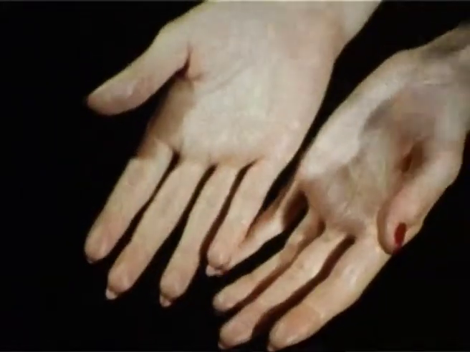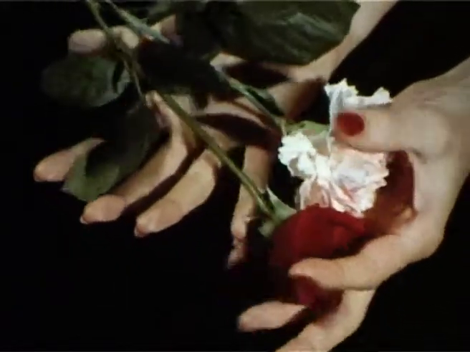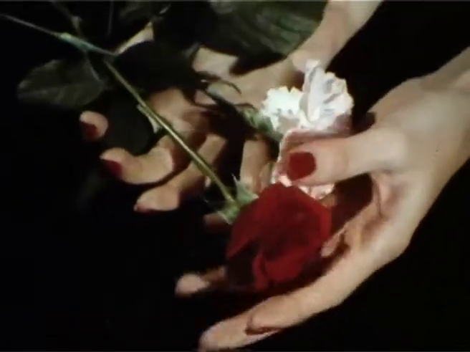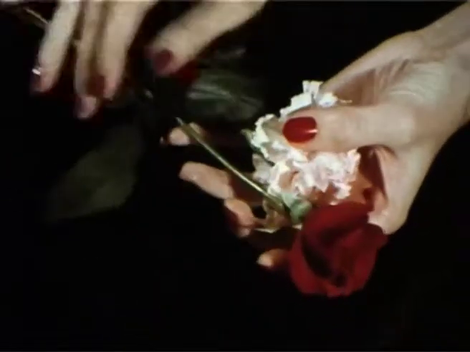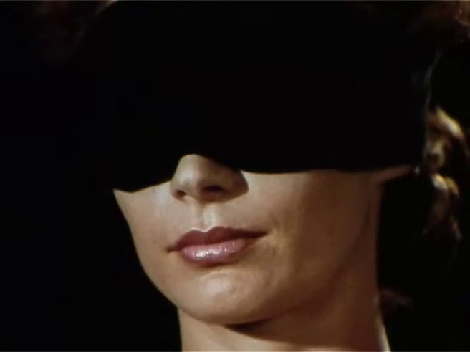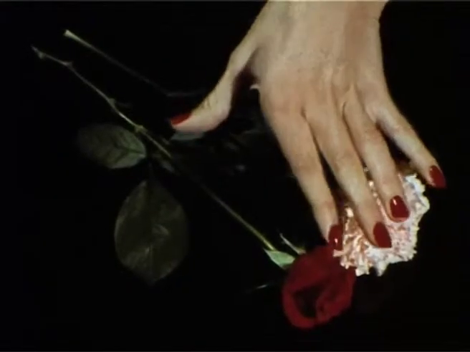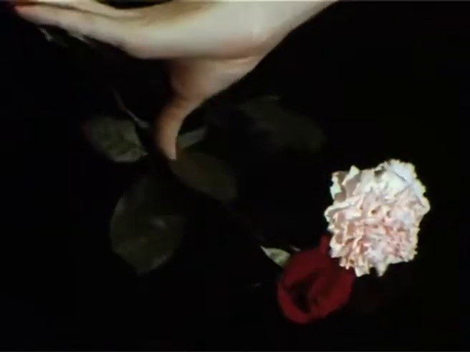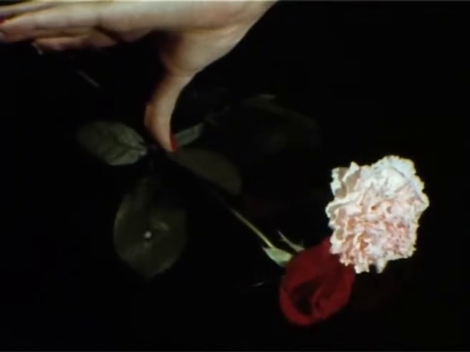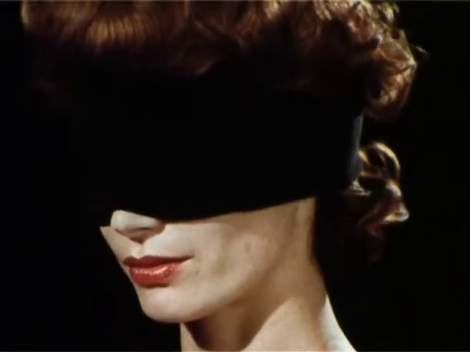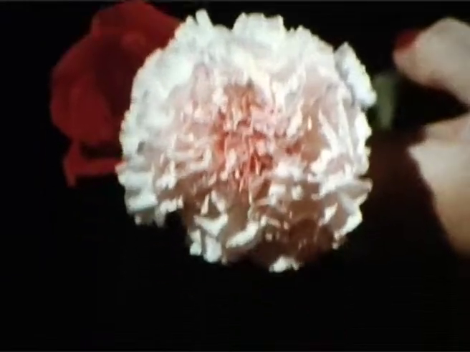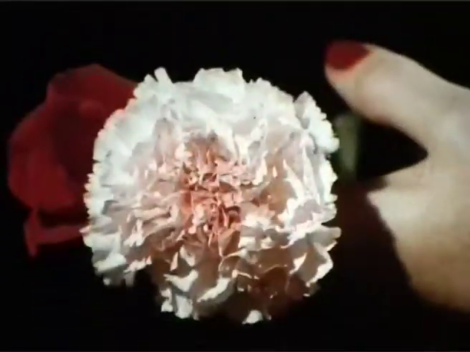Now, tell me, what are these? Flowers. Real flowers? Yes. How long are they? About 8 or 9 inches. What do they weigh? 2 ounces.